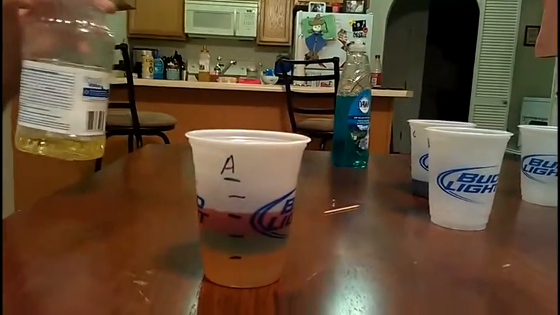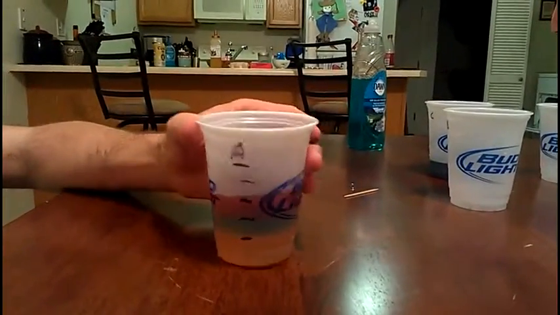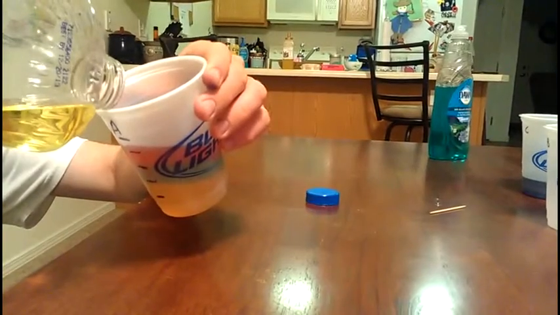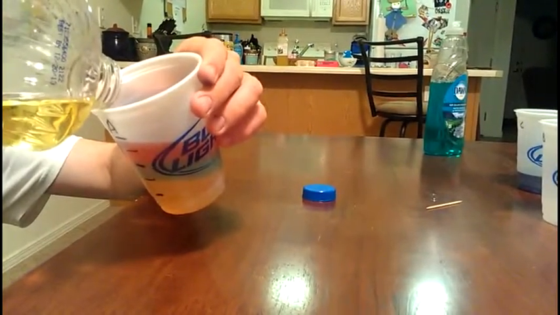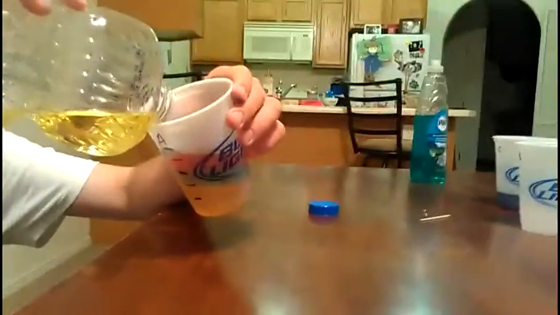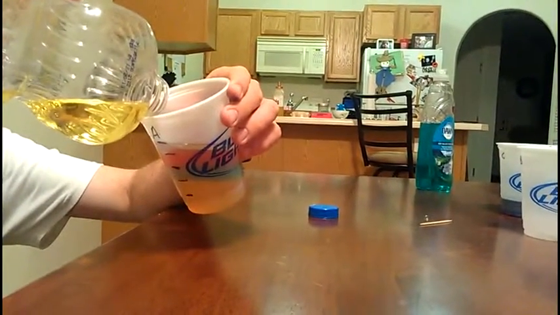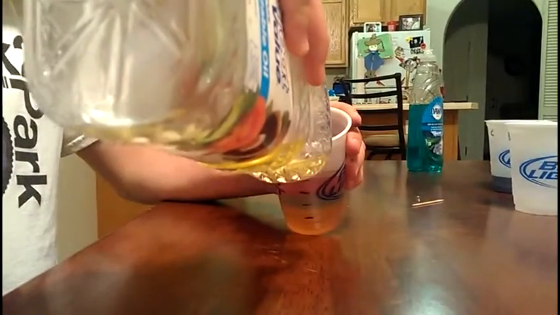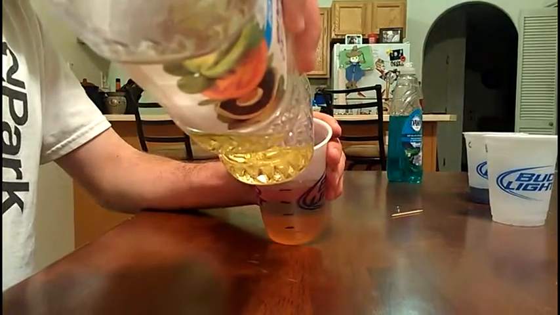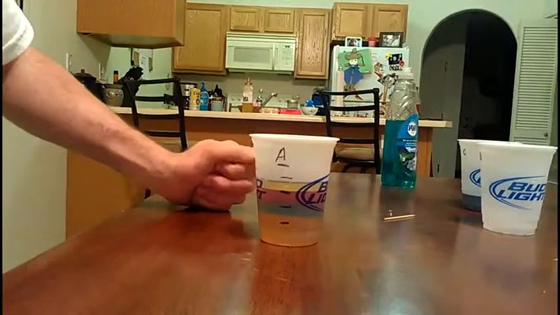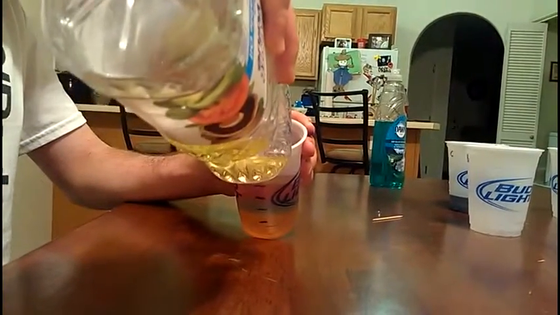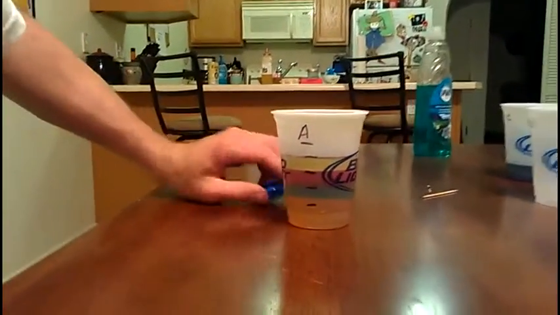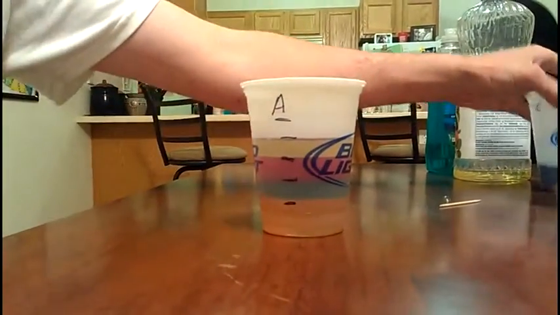Next we're going to add vegetable oil. It's still separated. So last we have the rubbing alcohol.